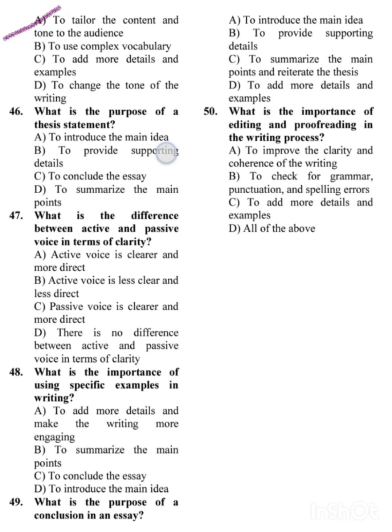Okay. Moving to the next 46th question. What is the purpose of thesis statement? The purpose of thesis statement is very simple. That is to introduce the main idea or main topic. Okay. Then we have the next 47th question.